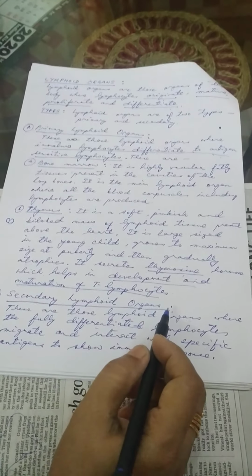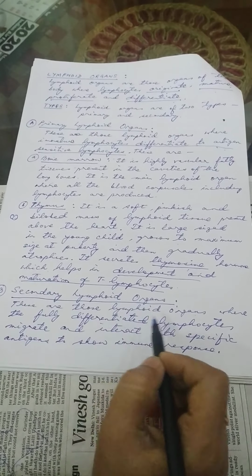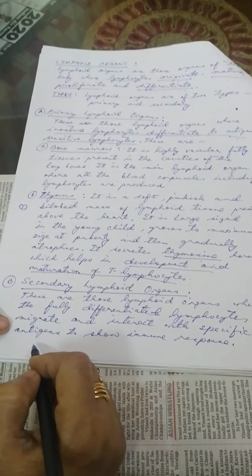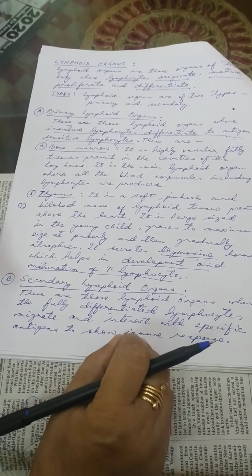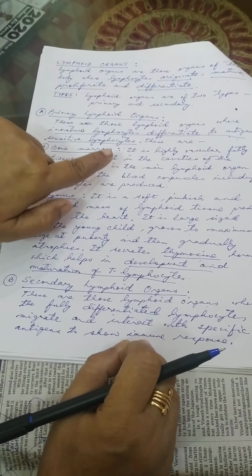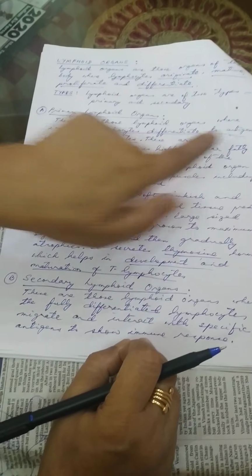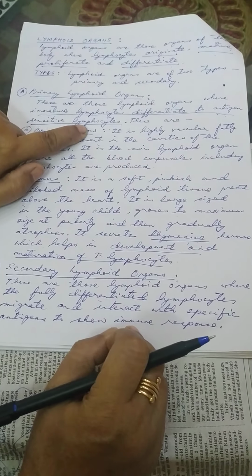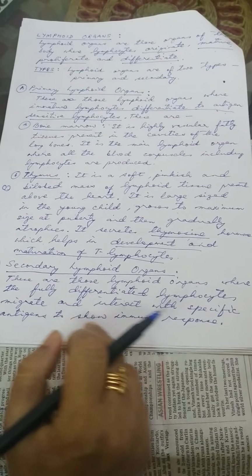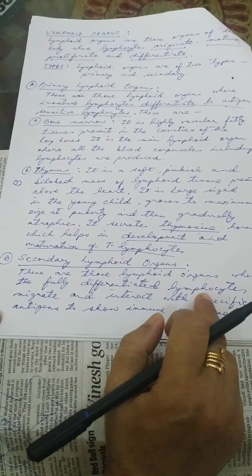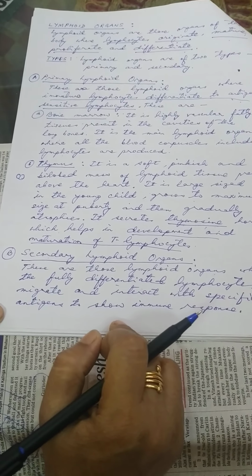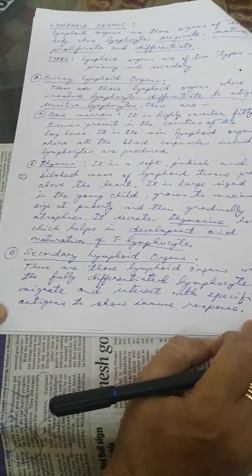Now, secondary lymphoid organs. These are the lymphoid organs where the lymphocytes interact with a specific antigen. In the primary lymphoid organs, what you have studied is that the lymphocytes differentiate into antigen-sensitive lymphocytes. That means they do not fight with the antigen. But here, the lymphocytes become completely mature, and they start fighting with the antigen to show immune response.